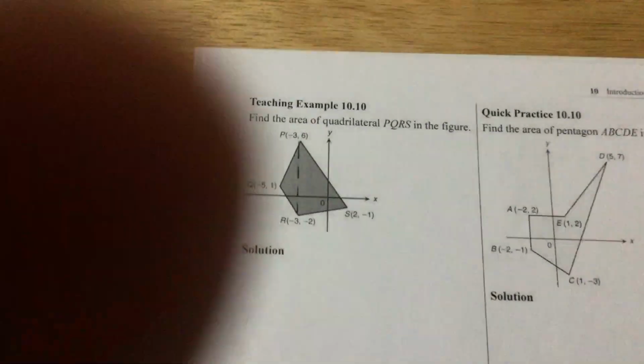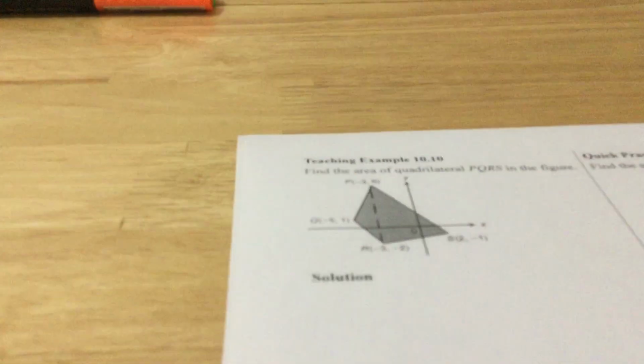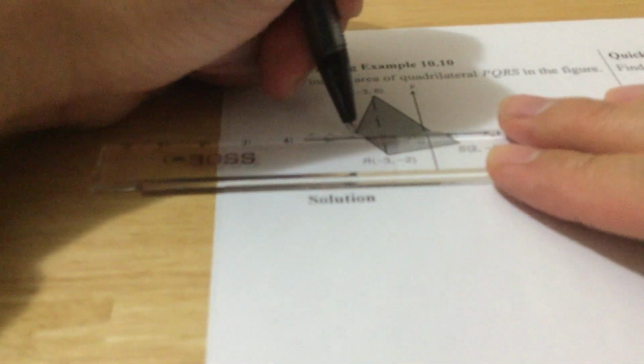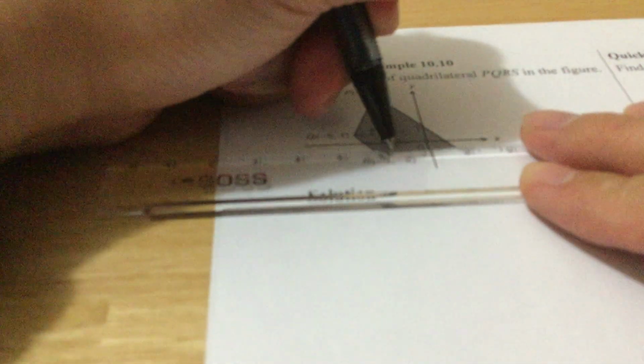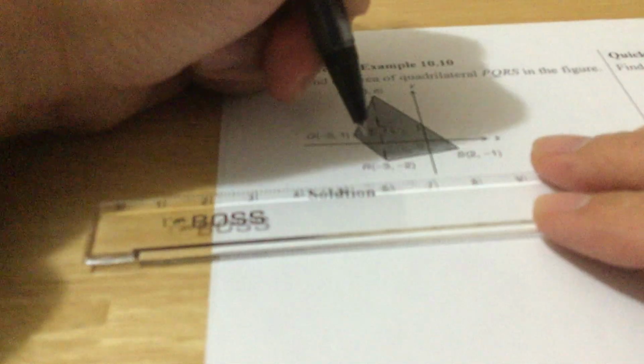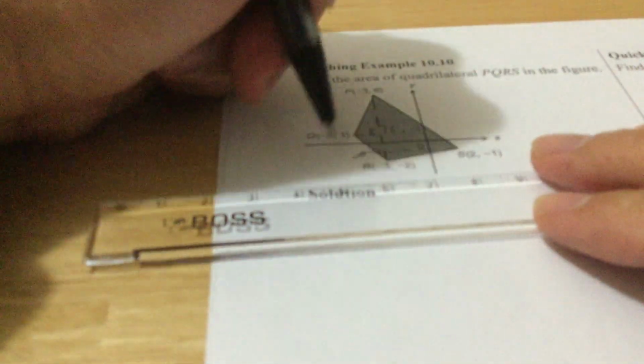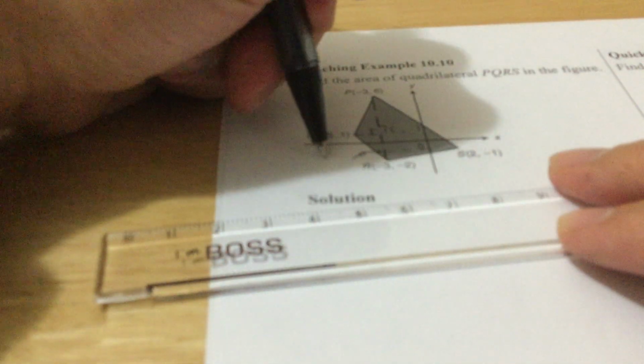So let me draw the height also. T, and also this one we call it U.